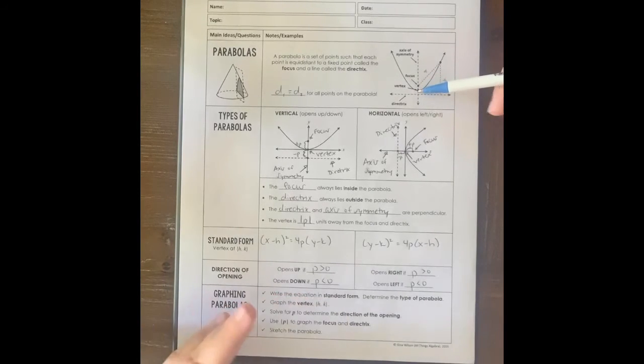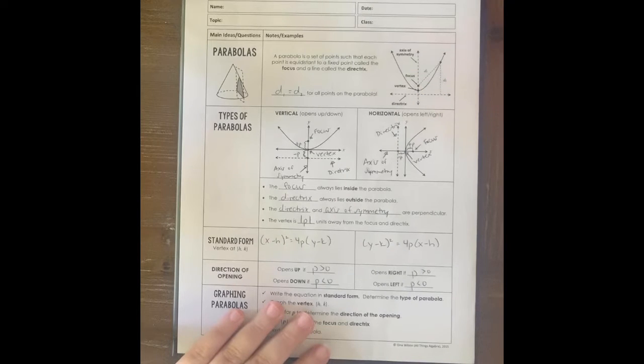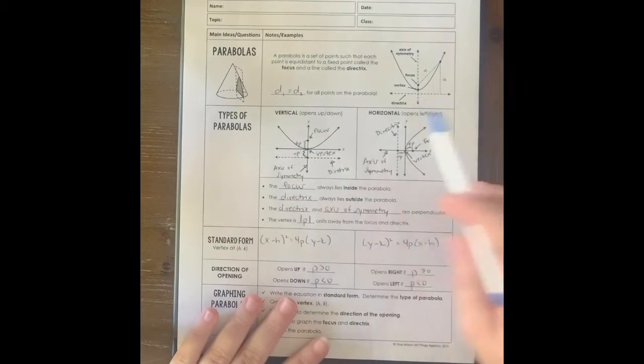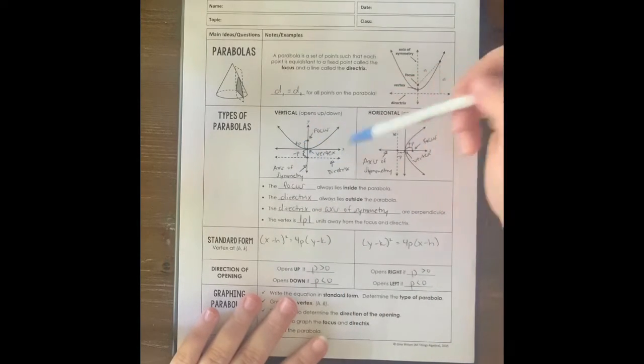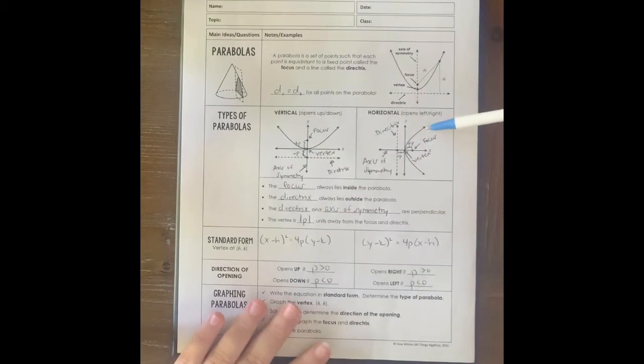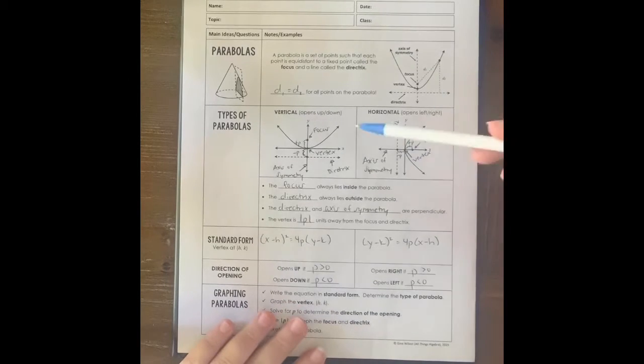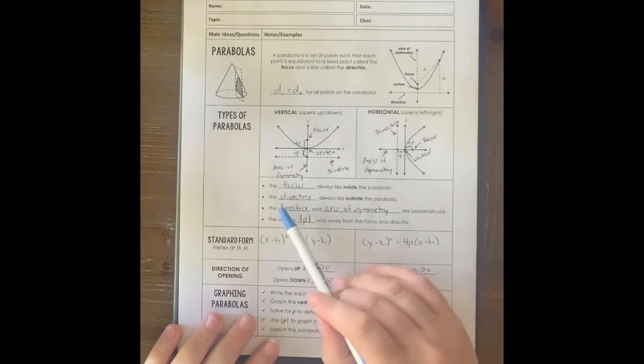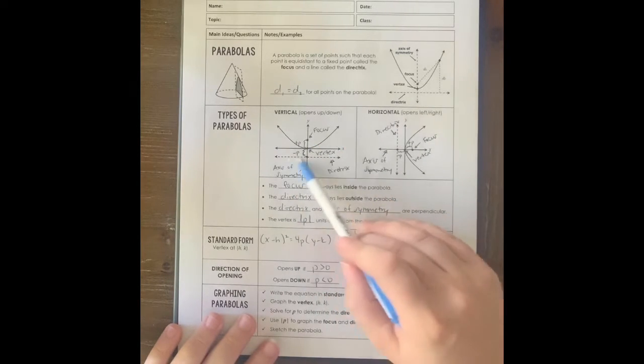Okay, you've also already learned what a vertex is. The only new pieces here is a focus is going to be inside the parabola, and then the directrix is outside the parabola here. Okay, different types. You have a vertical and you have a horizontal. So vertical is open up or down, and then a horizontal is open left or right. And I also labeled what each of the pieces are on here. The focus always lies inside the parabola.